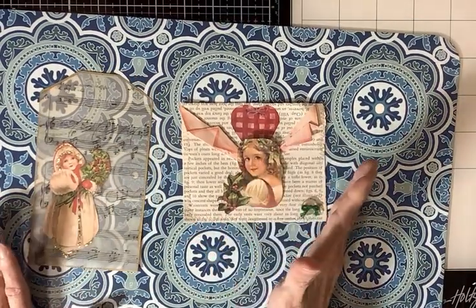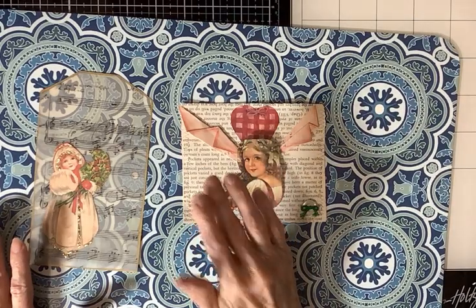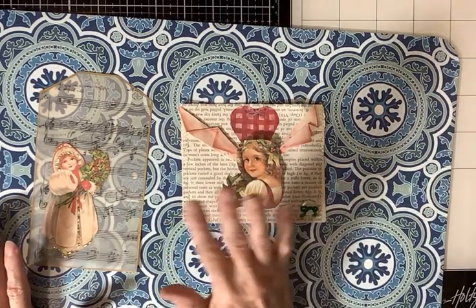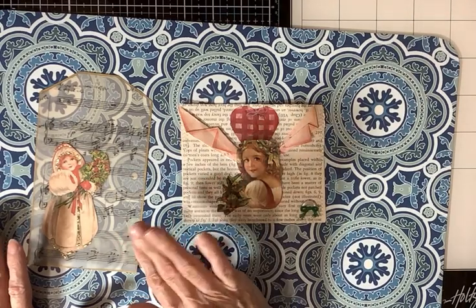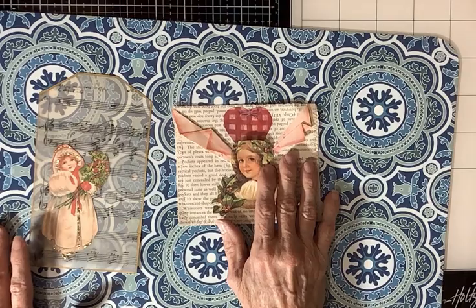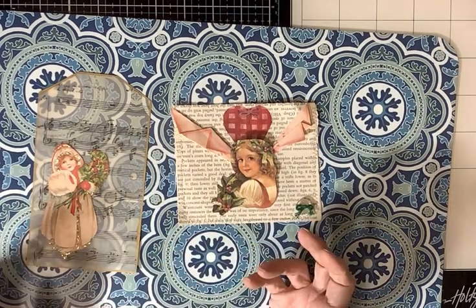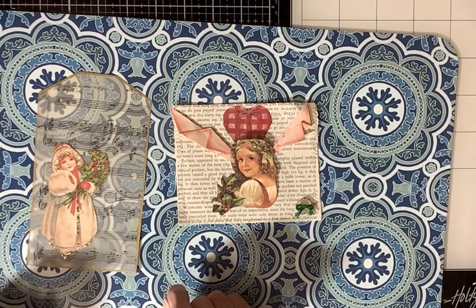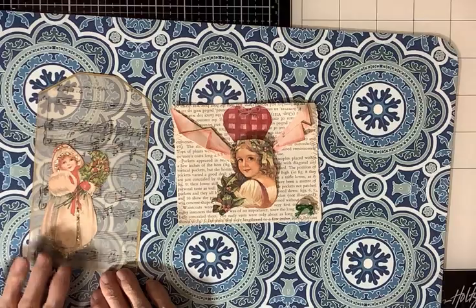We'll have pockets. We may have some, what do you call them, tip-ins, things like that. They're not going to be real bulky items, because we want our book to lay pretty flat.